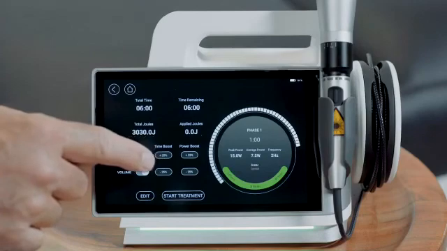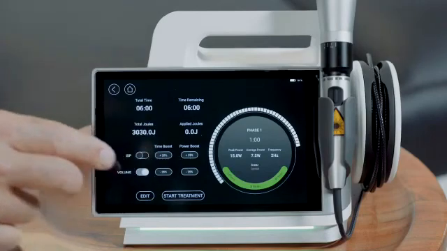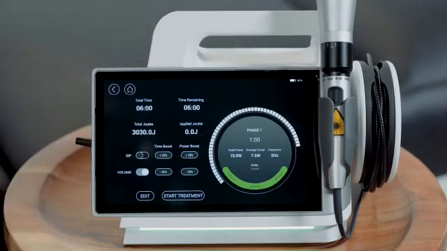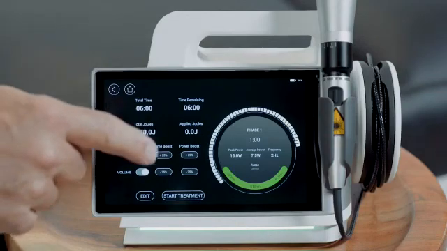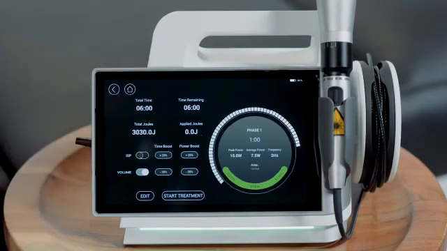There are selections for time and power boost. Those are for advanced users. Those are advanced features. I recommend that you use the laser for a few months and get accustomed to using the protocols before you start to adjust the time and the power.